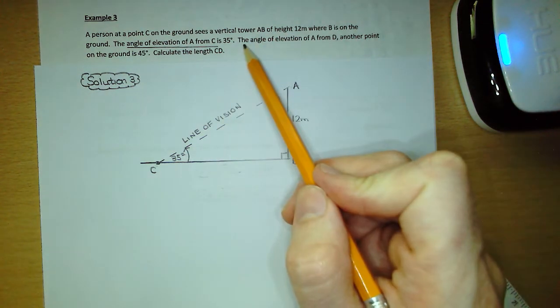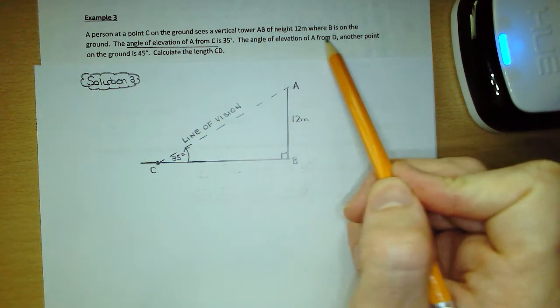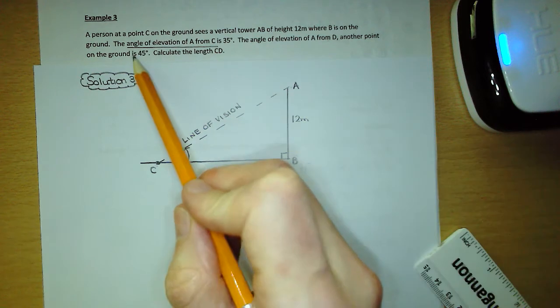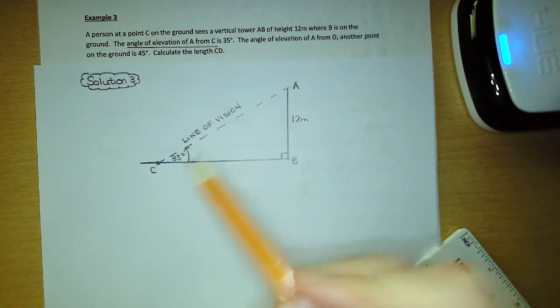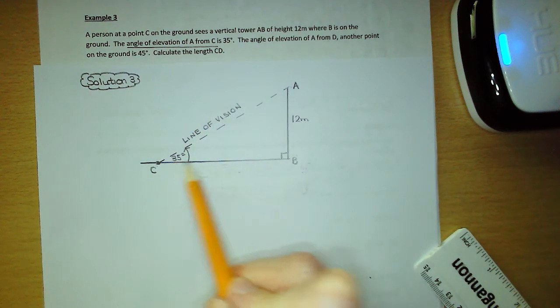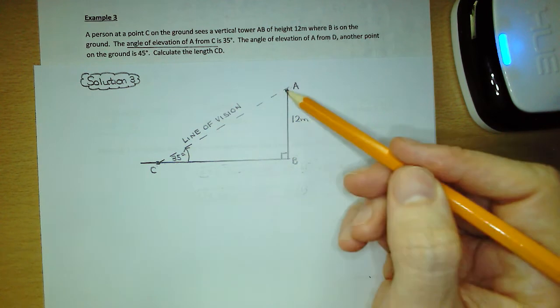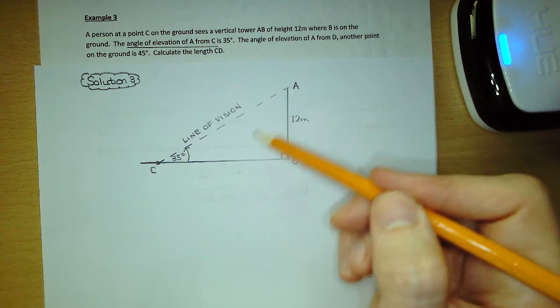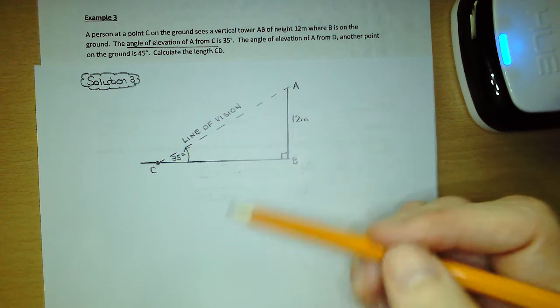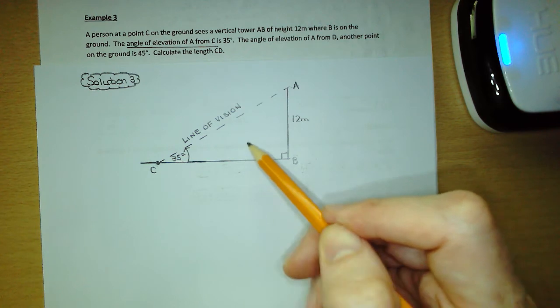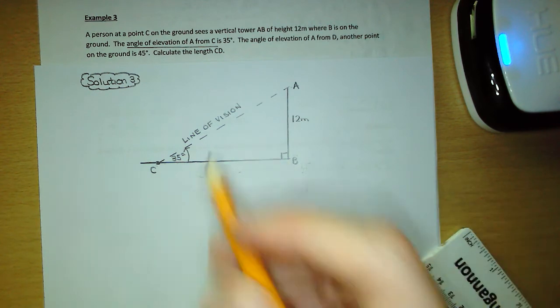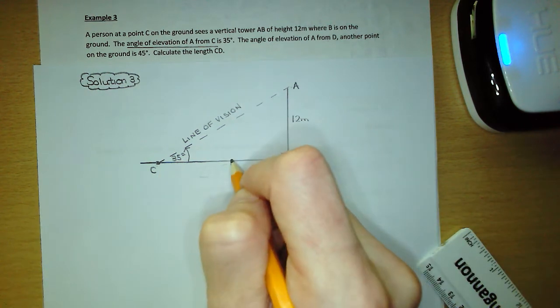So let's do the next sentence. It says the angle of elevation of A from D, which is another point on the ground, is 45 degrees. Now, as you move closer to the tower, the line of vision is going to make a steeper angle with the horizontal. In other words, the angle of elevation is going to be steeper. So point D must be somewhere closer to the tower.